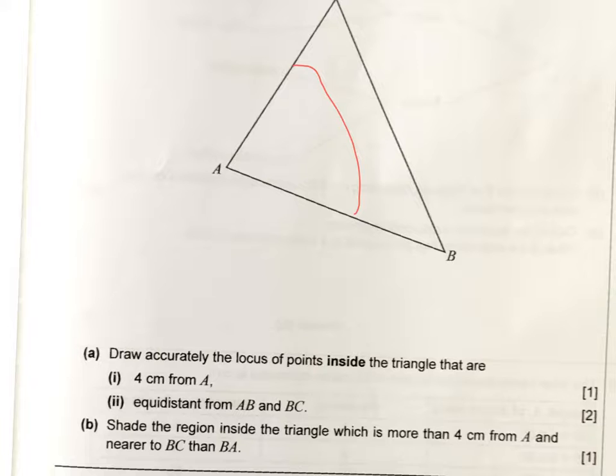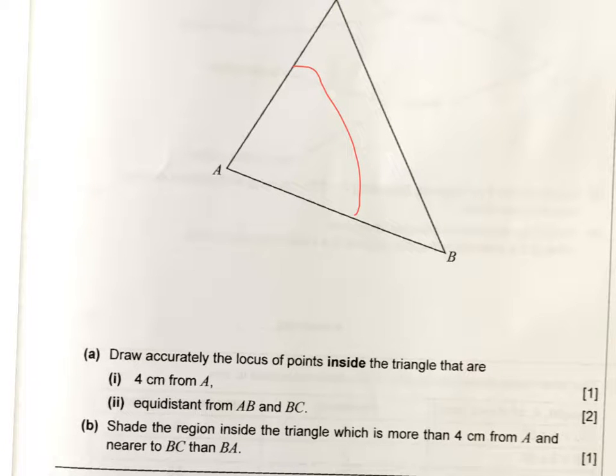equidistance from AB and BC, that is now the angle bisector. You set your compass to a reasonable distance, put the pin at B, cut this arm, cut here, and you also cut here. And then you put your compass where you cut, then you draw new arcs, maybe like that, and then maybe like that. And then you draw your line going from that, going to the angle. Hope you still remember that.